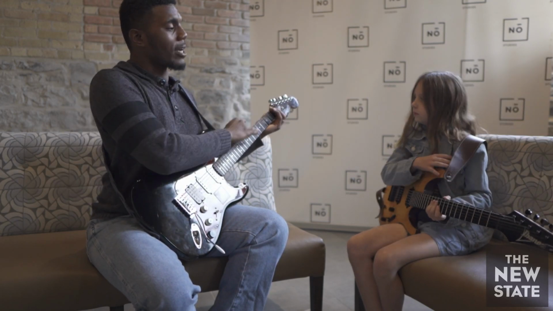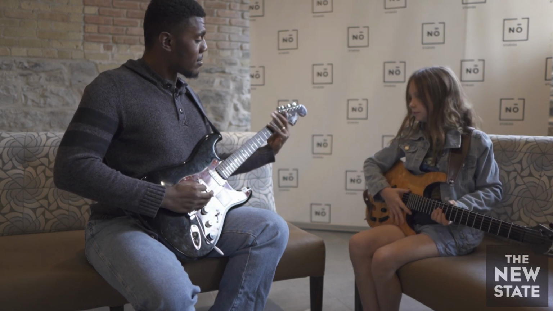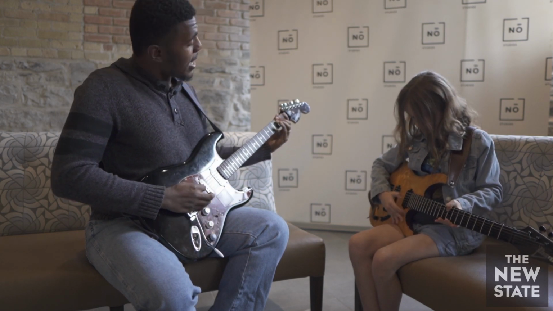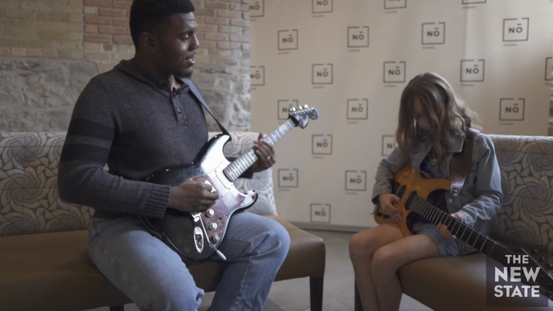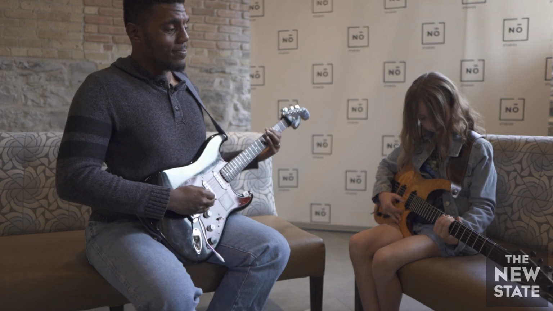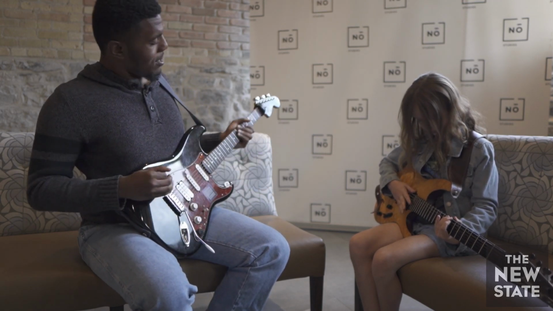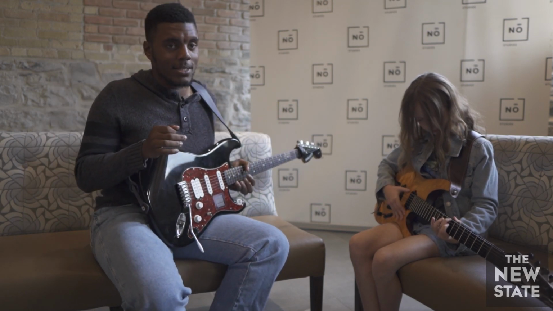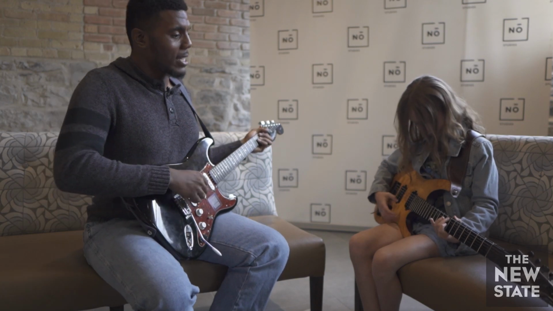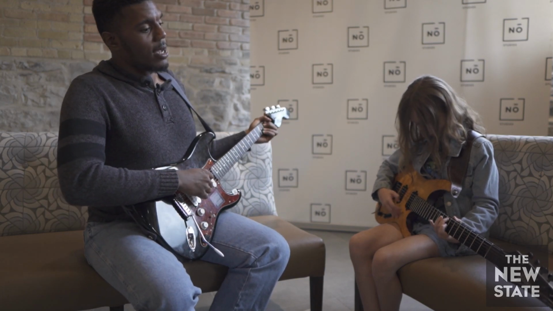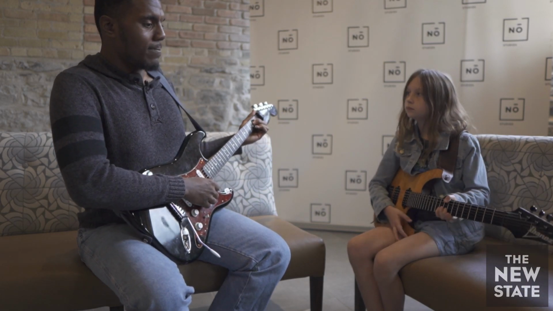Because these are called frets. Right? E, F, F sharp, G, G sharp, and then that's when you get to your A. But diving into the details of notes later on, we're going to start you off now with a single chord or two.